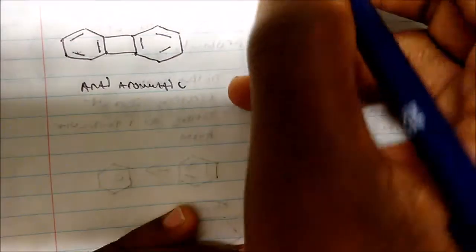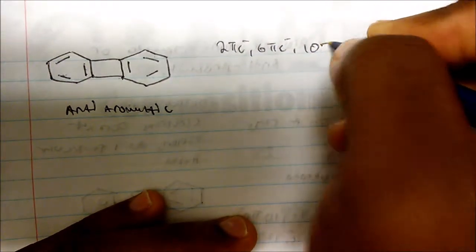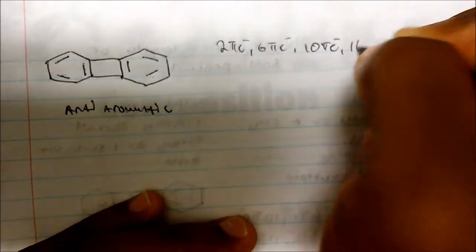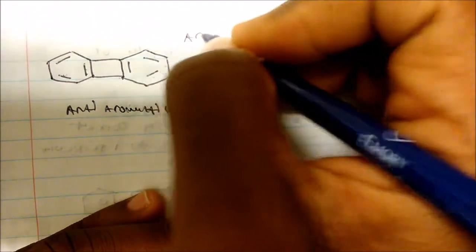Again, the only rule that it fails is the 4th rule, the 4n+2 rule. Because remember we said that in order for compounds to be aromatic, it has to have 2 pi electrons, and we just add 4 to that: 6 pi electrons, 10 pi electrons, 14, and we could go further. So this is aromatic.